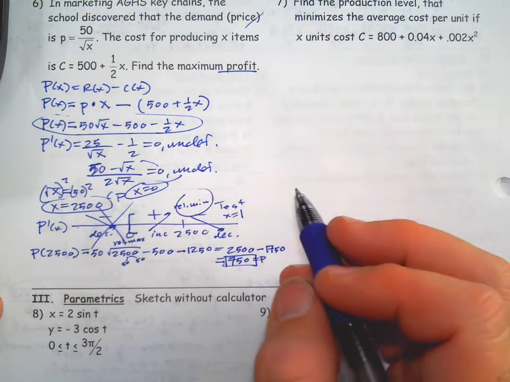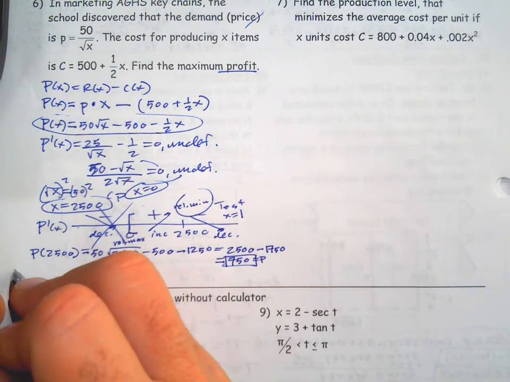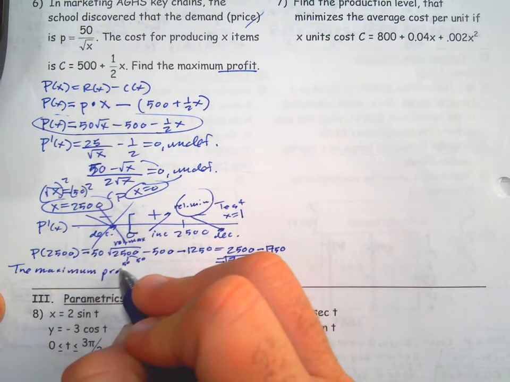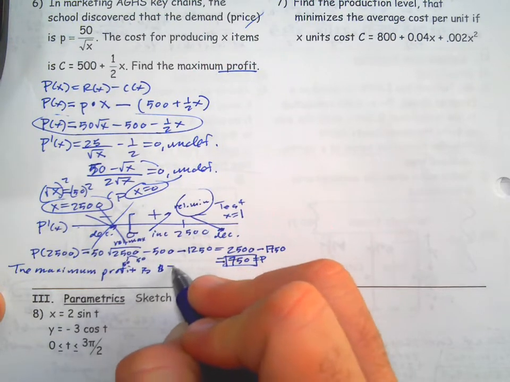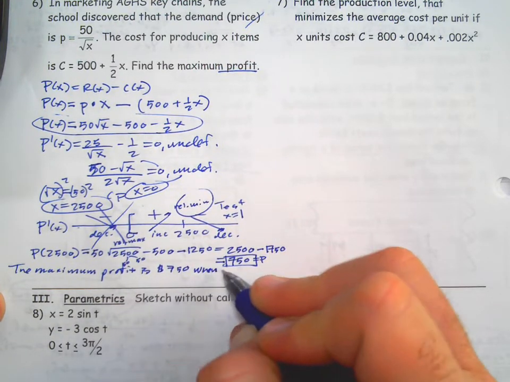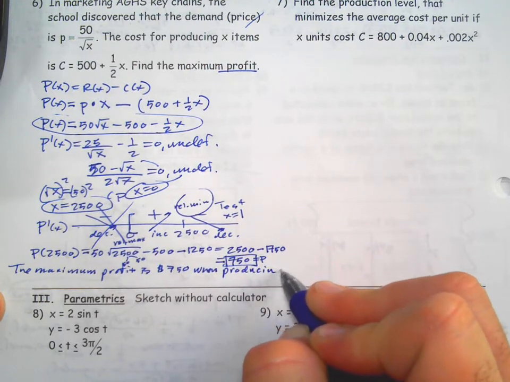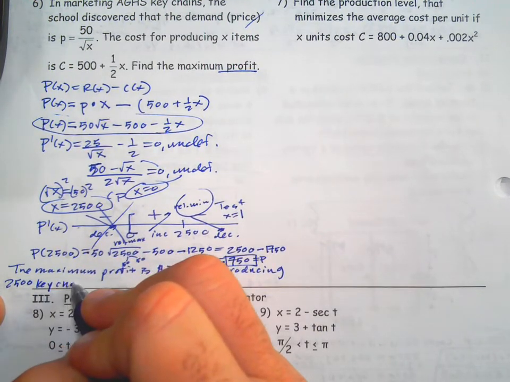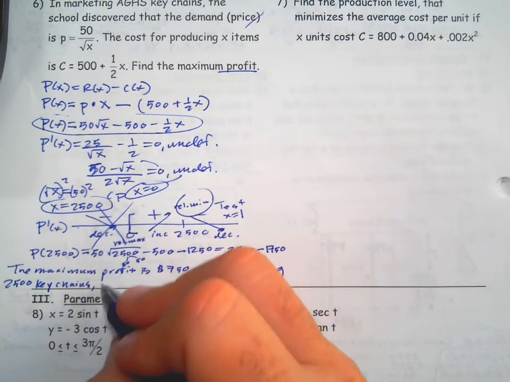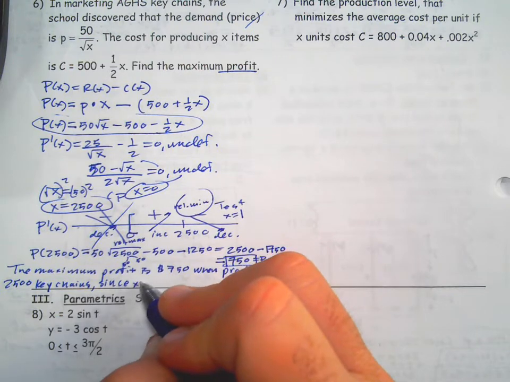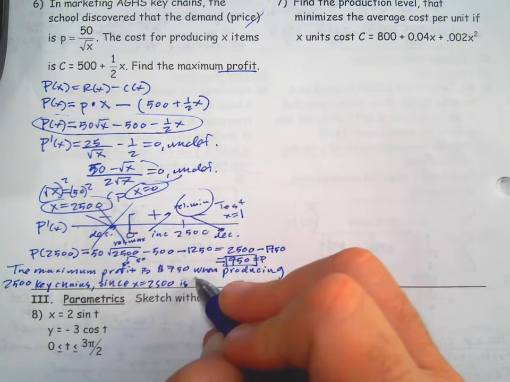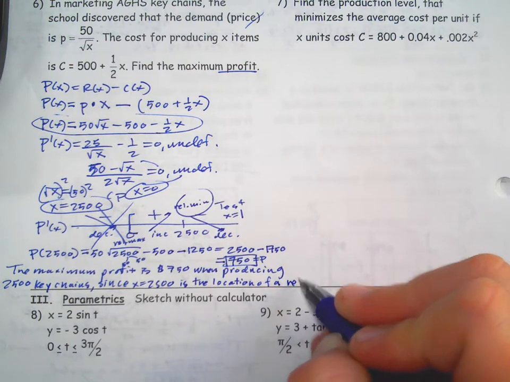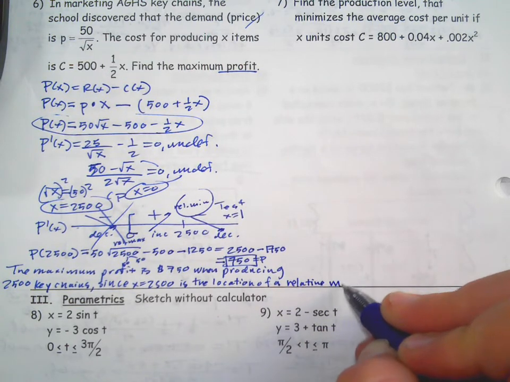I don't know, it didn't say dollars necessarily, but we're going to say the maximum profit is $750 when producing 2,500 keychains, since x equals 2,500 is the location of a relative maximum.